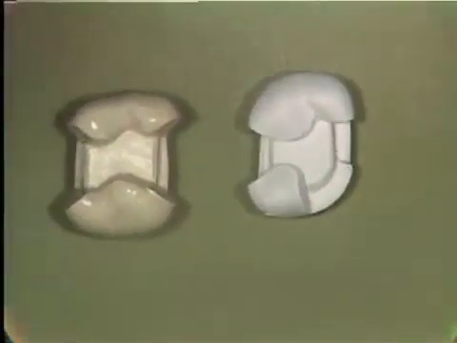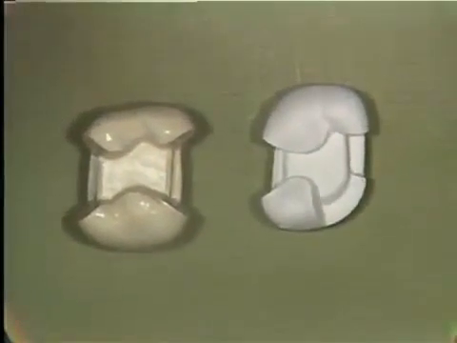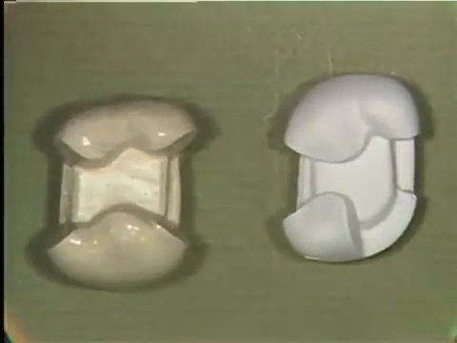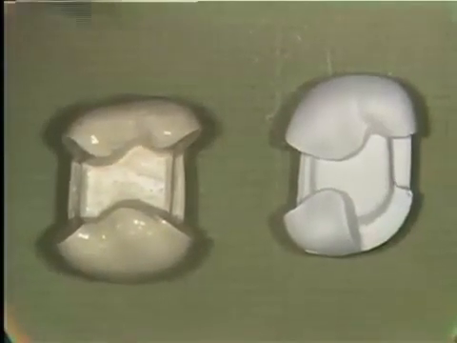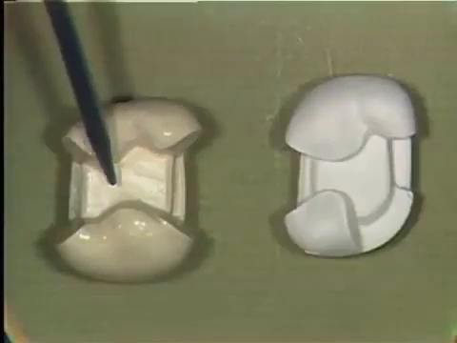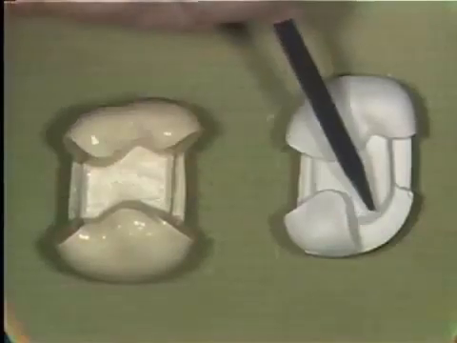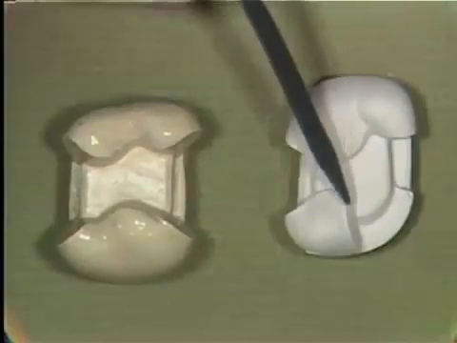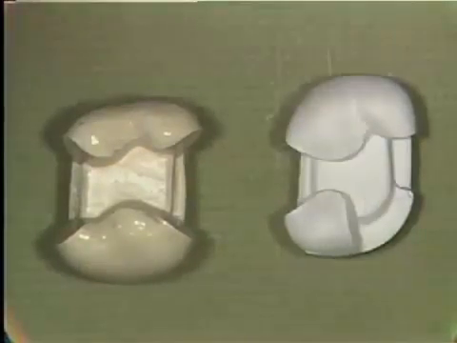These are examples of class 6. There's several ways of determining a class 6 restoration, but basically it involves the mesial, the distal, and the occlusal. However, if a cusp is replaced, it may then be referred to as a Class 6 protective cusp restoration.